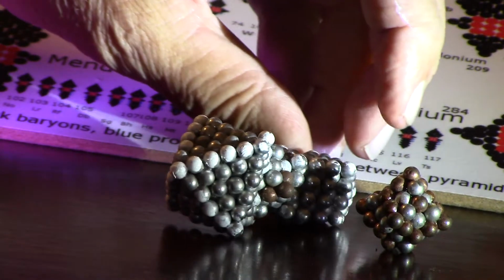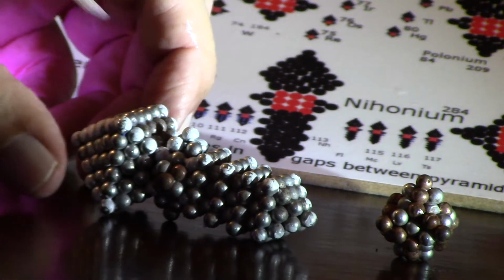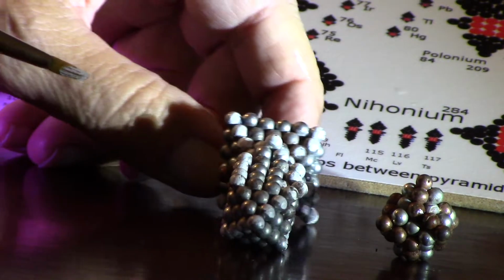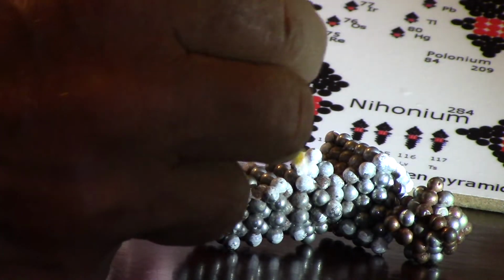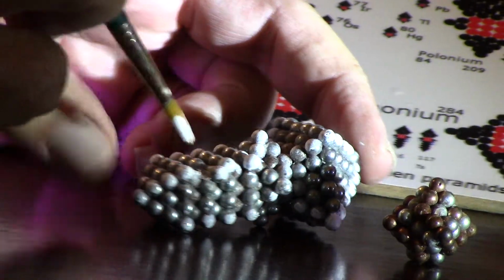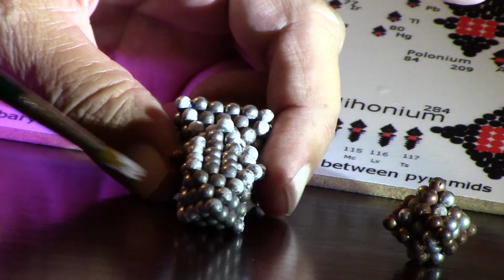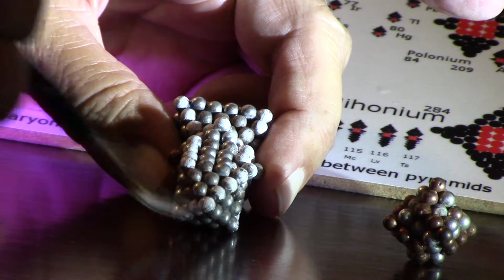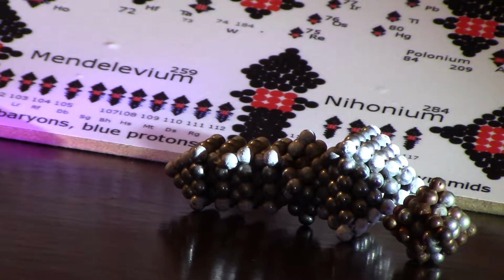So we see that this then would continue around and start twisting into a loop. Goes around the side, and it continues twisting around until it gets to all these ledges over here. And it gets to the bottom of the pyramid. And so that's the proton distribution for nihonium, element 113.